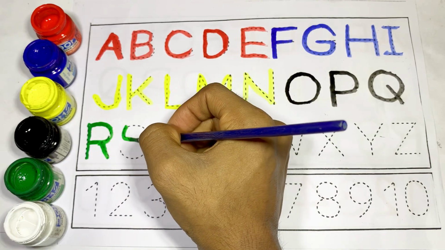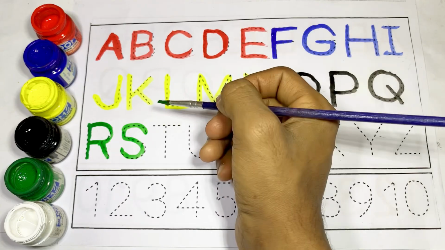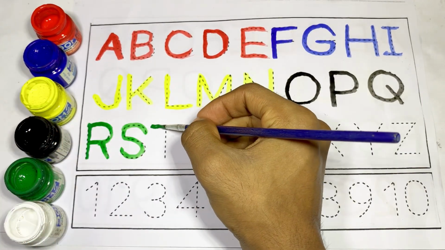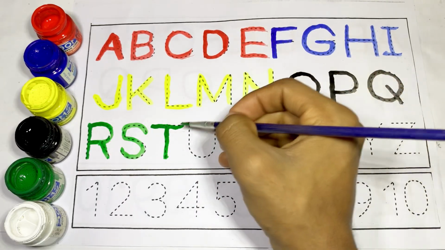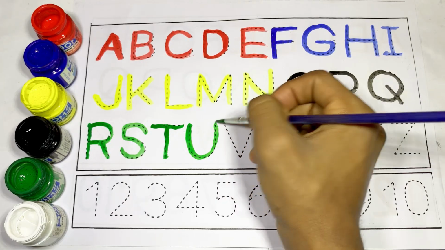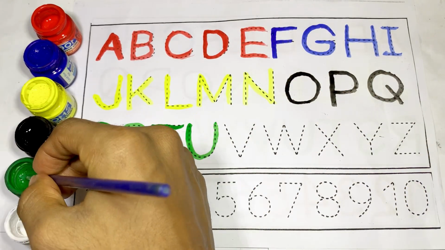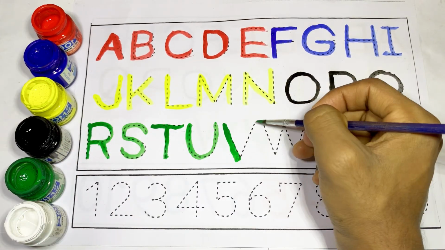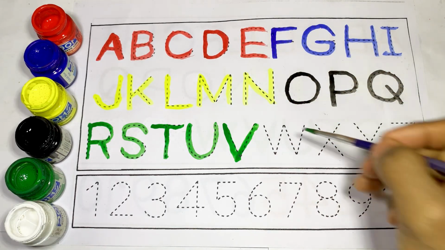S. S for sun, S for snake. Kids, again use green color and draw T. T for teacher, T for tiger. U. U for umbrella, U for uncle. Kids, again use green color and draw V. V for van, V for vanilla.